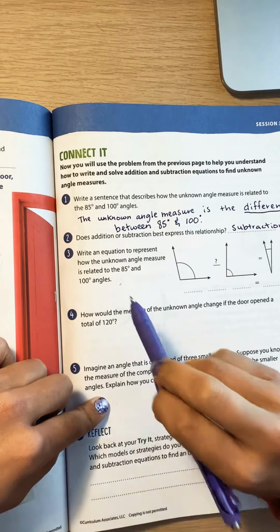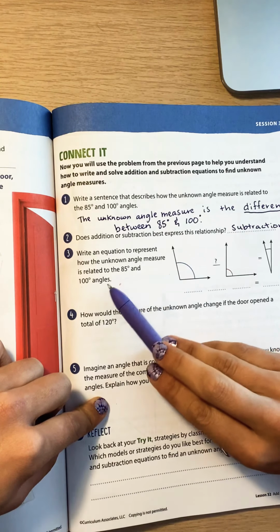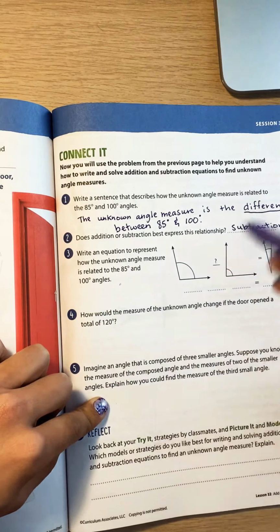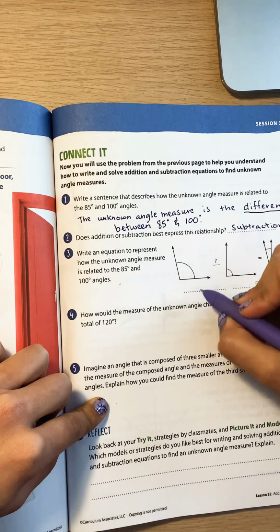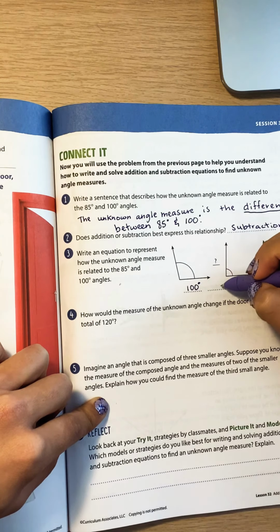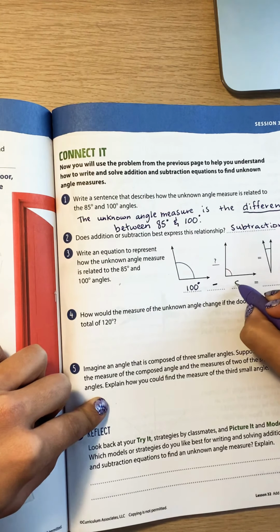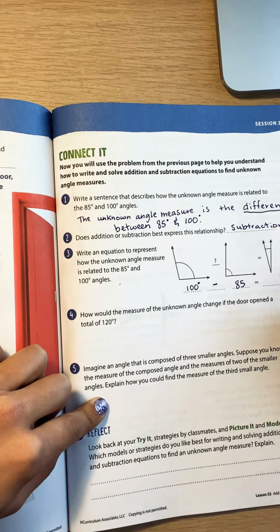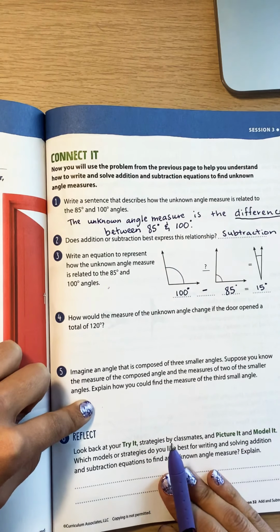Number 3, write an equation to represent how the unknown angle measure is related to the 85 degree and 100 degree angles. So that blue one is our 100 degree angle, and this is where the operation goes. So adding or subtracting, multiplying or dividing, we subtracted the 85 degrees to find the unknown little section, which was 15 degrees. Oops, sorry if that was a little cut off there.